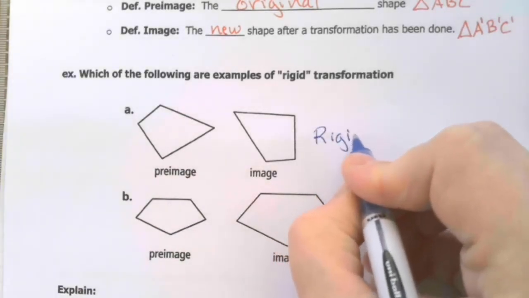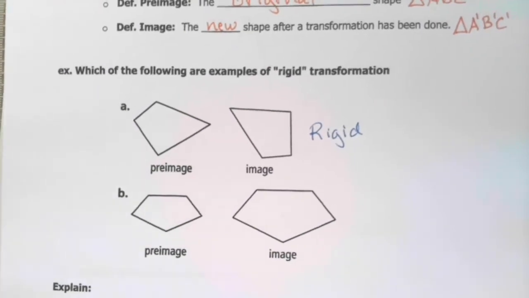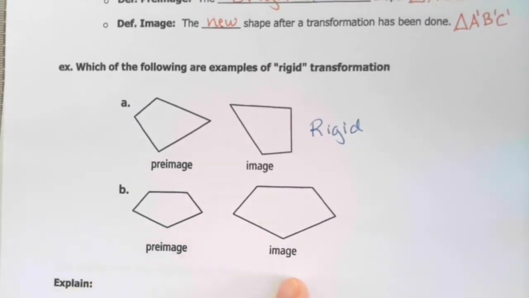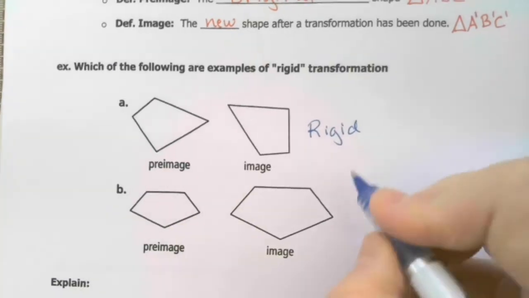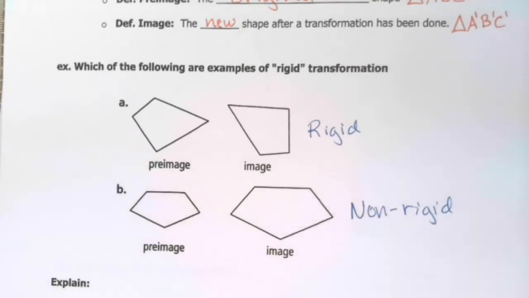That would make it a rigid transformation. The second shape has the same angles, so it still kind of looks like the original, but the side lengths are larger. So that makes it a non-rigid transformation because the shape has changed size.